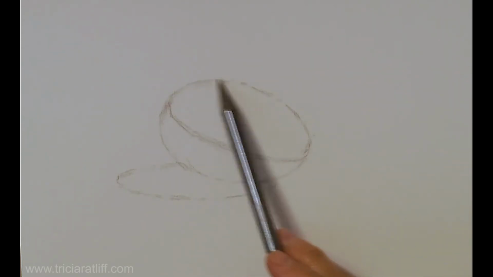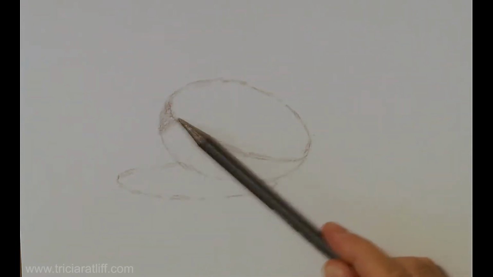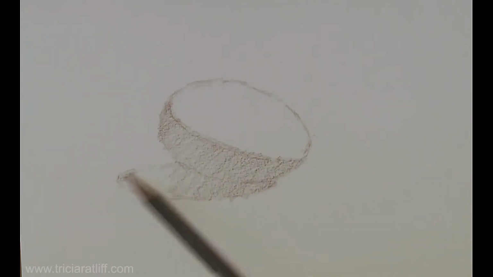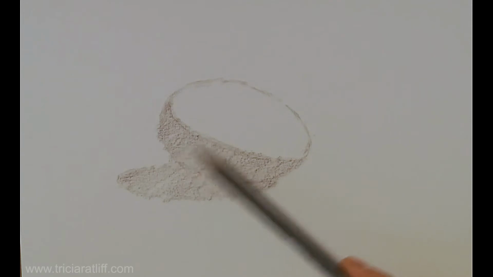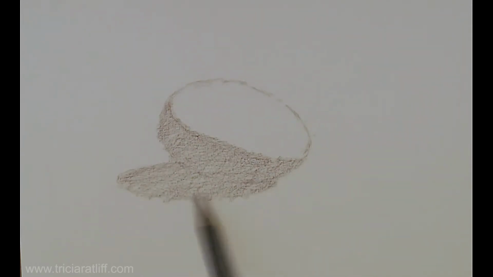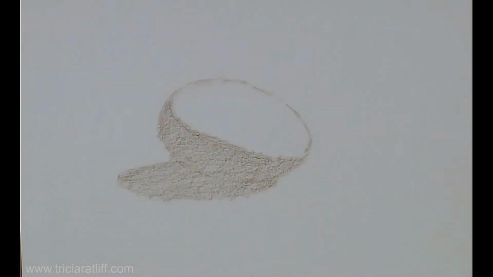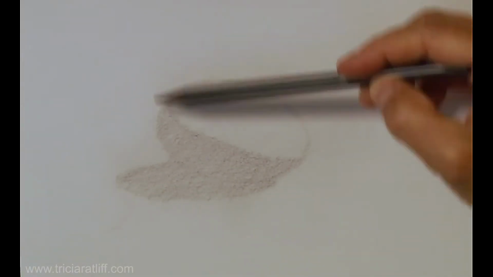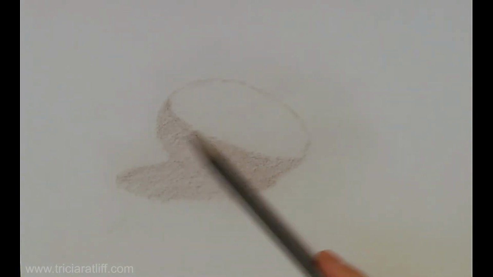So now what I'm doing is I've added an area where the light terminates as it's rounding the form of the egg. And notice I put in the same value on the form shadow. That's the shadow that's on the egg, the shadow that's on the form. I made it the same value as the cast shadow, the shadow cast by the form.